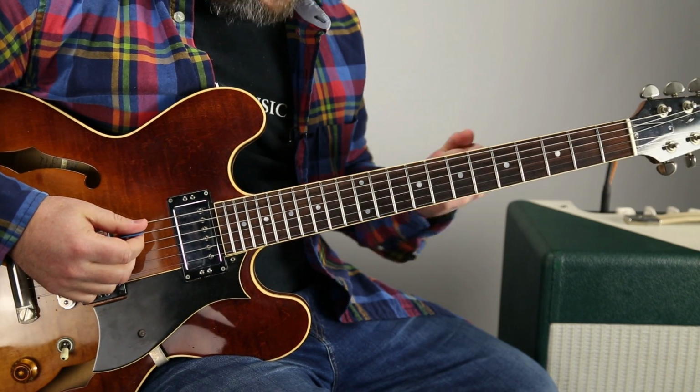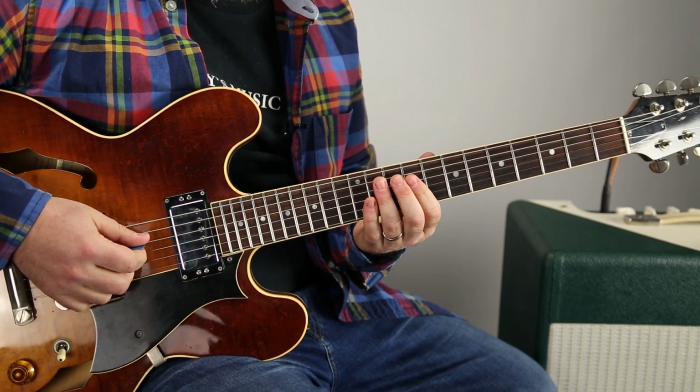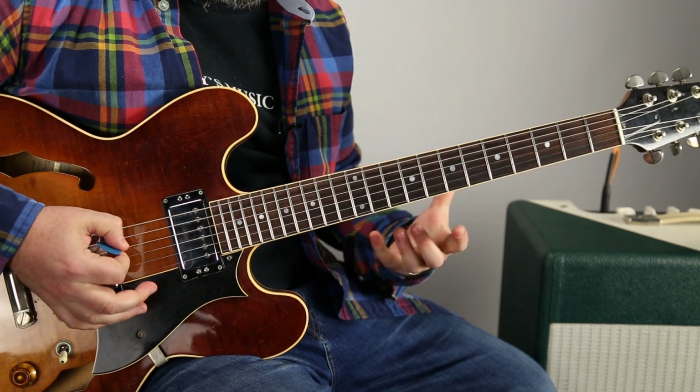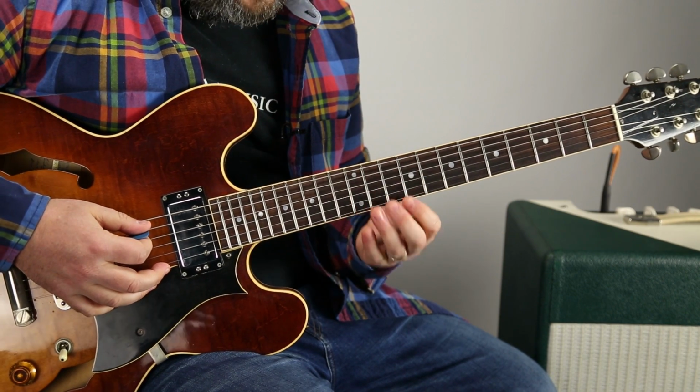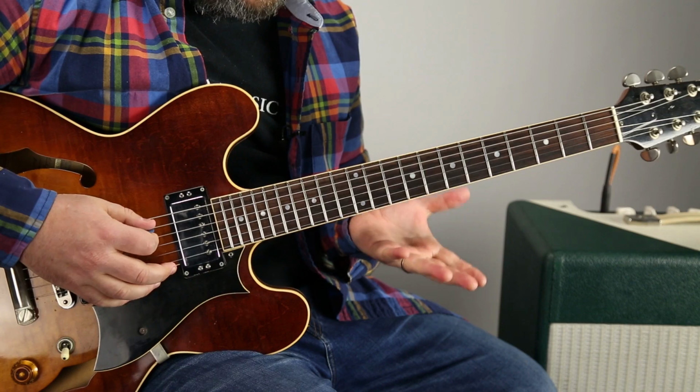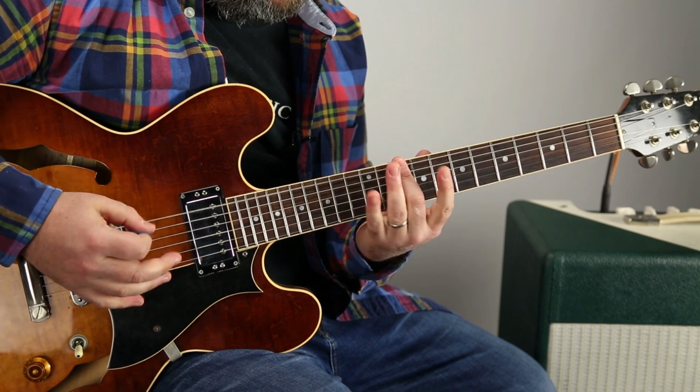So if you want to take that D major scale and play it more as A Mixolydian, you just want to think of the A note as the root of the scale. So here's D major.